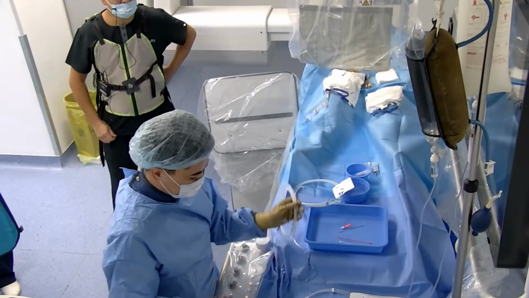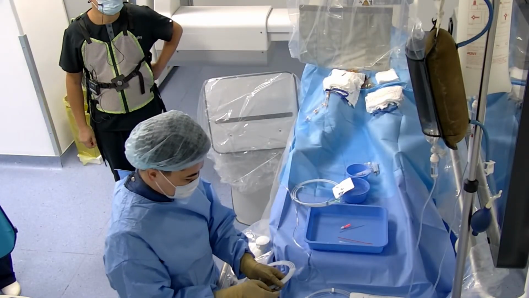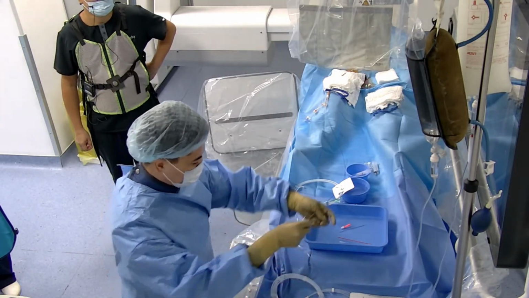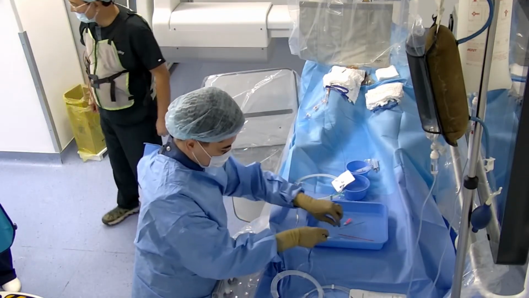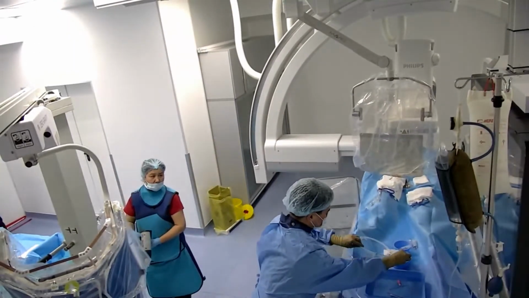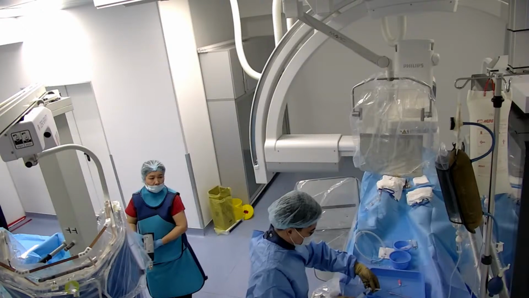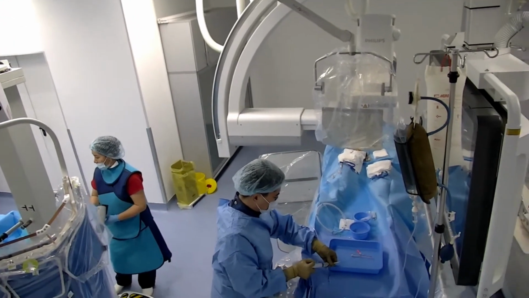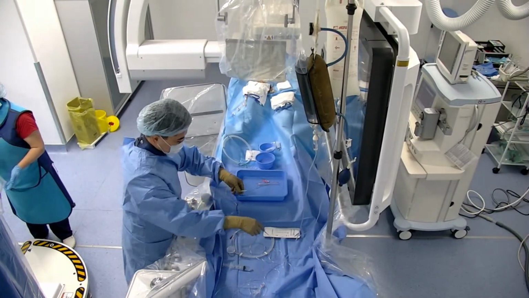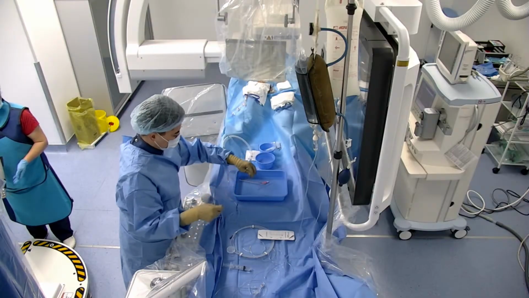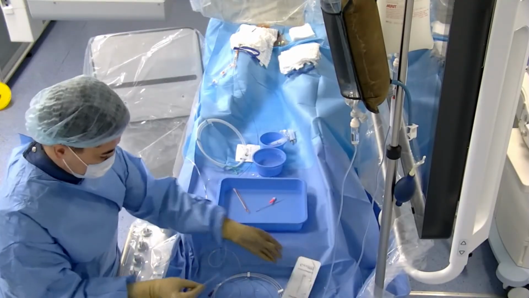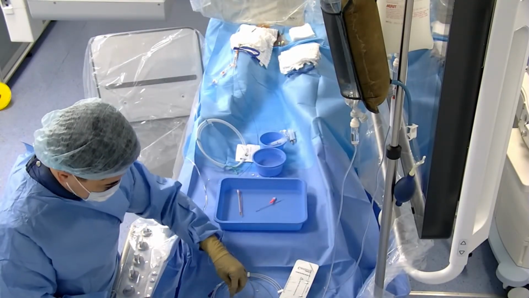After coiling, we will see the possible option to check the territory. If it's just the temporal territory, it's possible to occlude the branch. This territory usually has good collaterals. And for the basilar, we will do balloon-assisted coiling also.